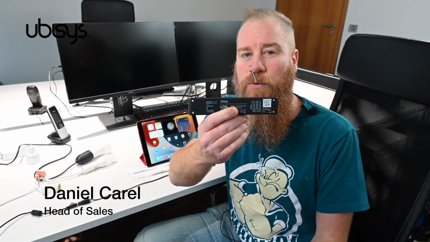So, in summation, by integrating ubisys' first commercially available Zigbee Direct device, our LD6, into your Hue environment, you open up various new configuration options not available in the Hue app. The ubisys iOS app running on your mobile device works as a virtual gateway.